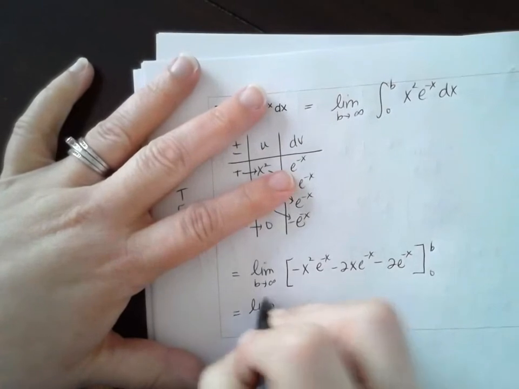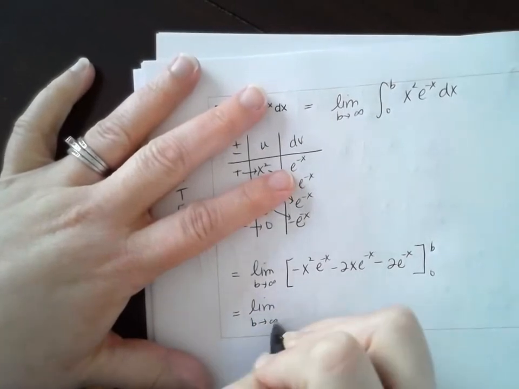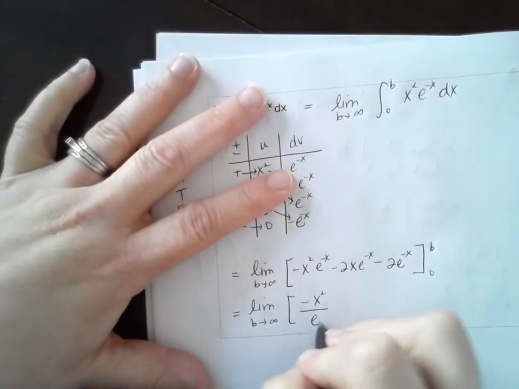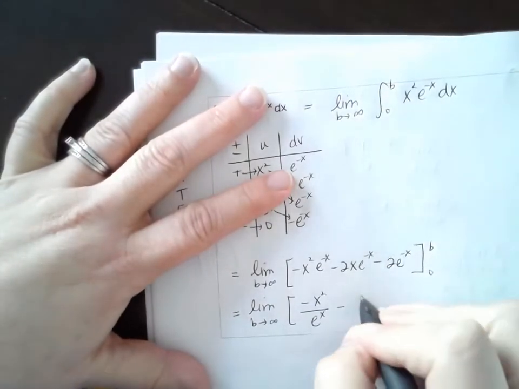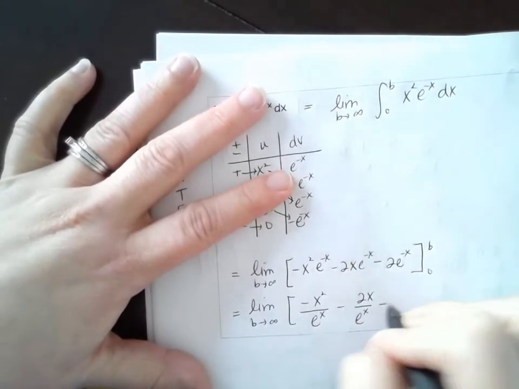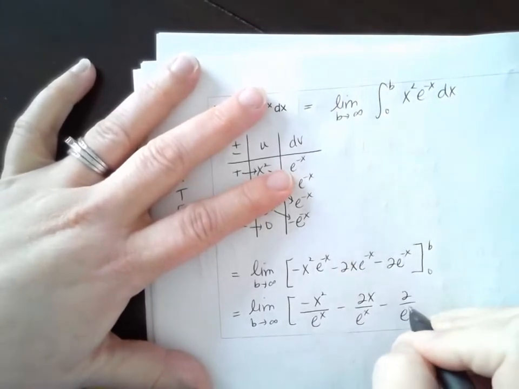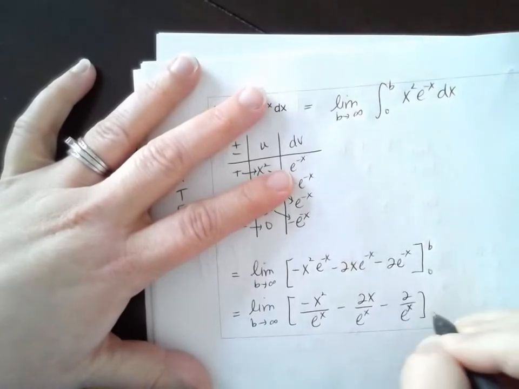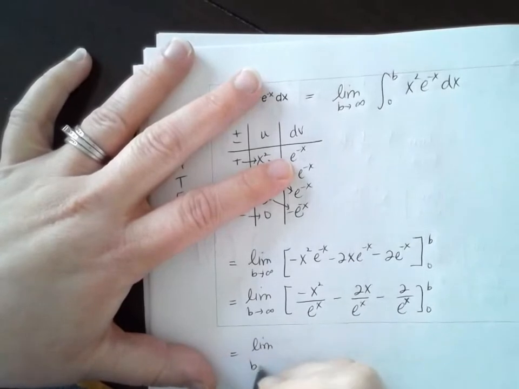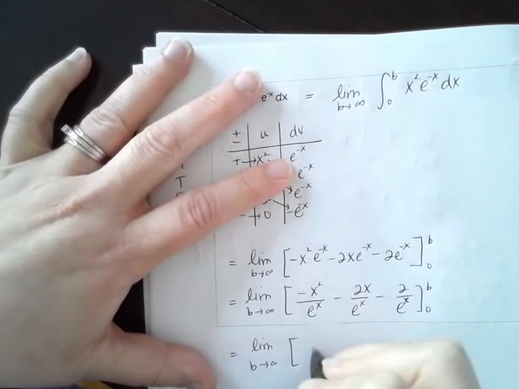I'm going to rewrite this also. Instead of having negative exponents, I'm going to write it the way that it should be written. I'm going to go even further, and since all those denominators are the same, I'm going to simplify it to one denominator.